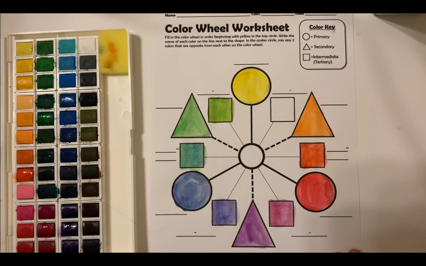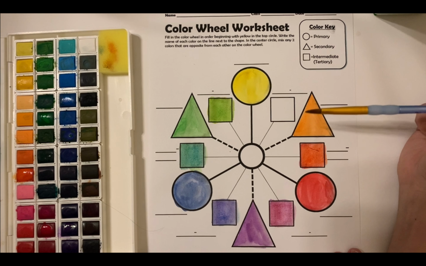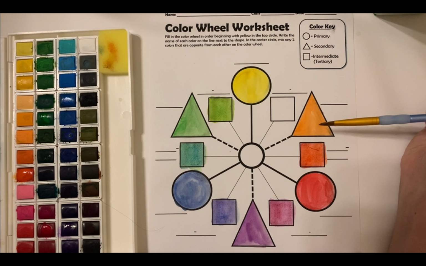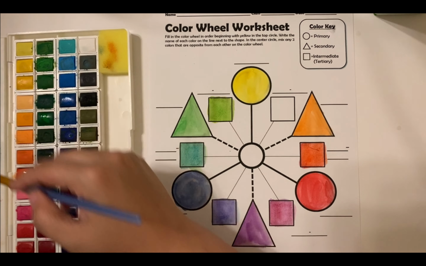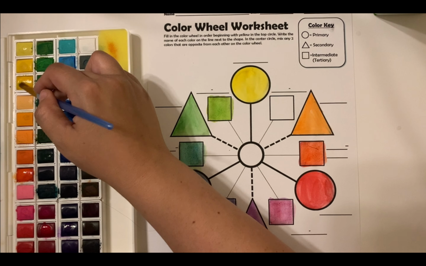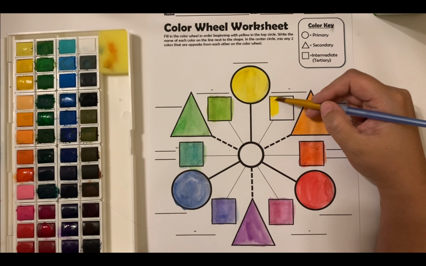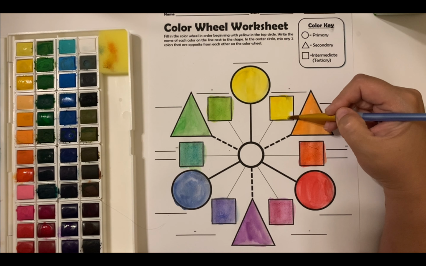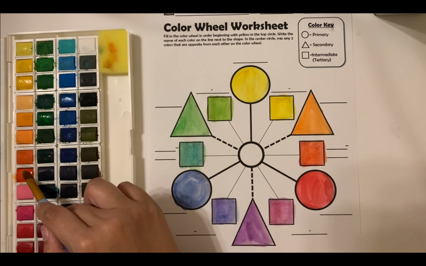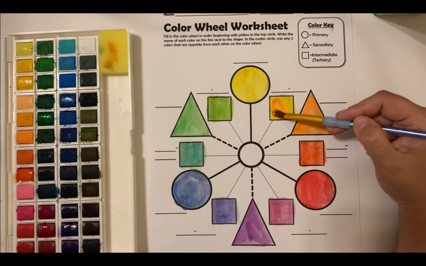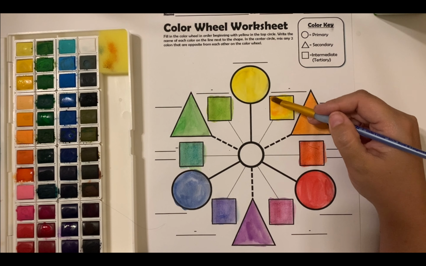And then my last set of colors here, we have our secondary orange and our primary yellow. If we mix those two colors together, we're going to get a yellow-orange. So we are going to put in a little bit of yellow here. That black is just coming from the ink from the printer. And then a little bit of orange to go with that to make our yellow-orange.